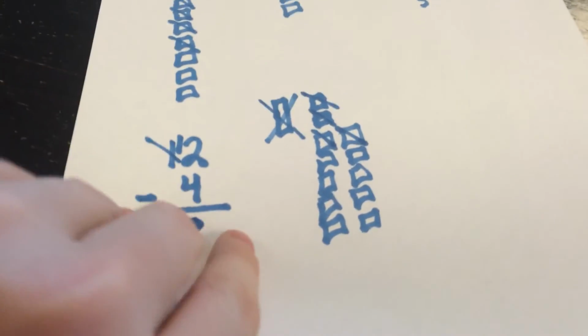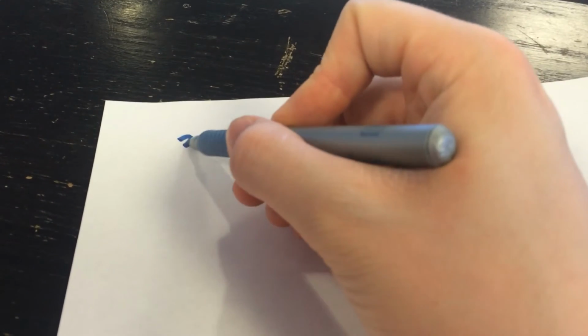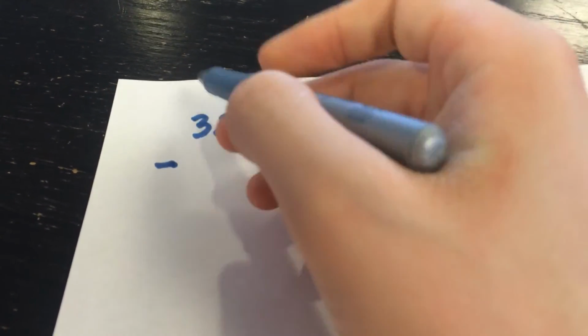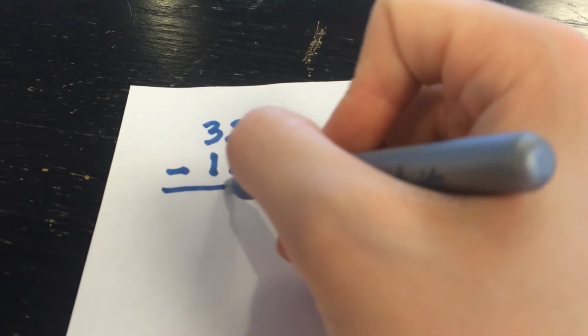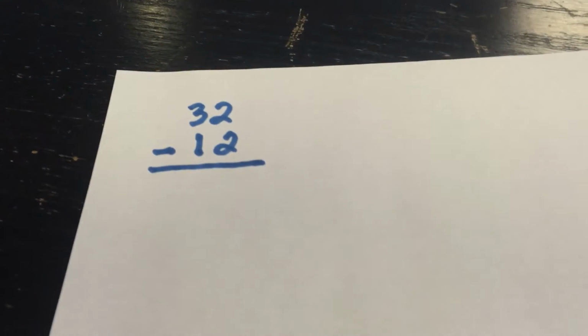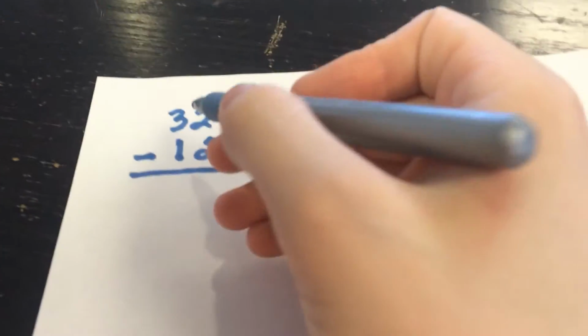Let's try something a little bit different. So now we are going to subtract 32 minus 12. So it's a little bit harder, but I think we can do it.